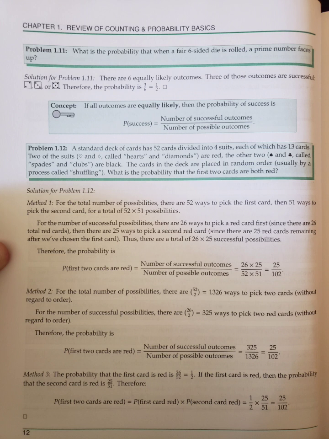Because there's 26 red cards, and we picked two of them. And then finally, I will say that the existence of multiple methods to solve a problem like this does mean that you have to be super careful, meaning that you have to be consistent with what you're doing. So if you're considering that order matters, you have to think about order mattering throughout the entire problem. And if you're thinking about unordered things, like 52 choose 2 is the bottom and 26 choose 2 is the top, you're not thinking about order at all.